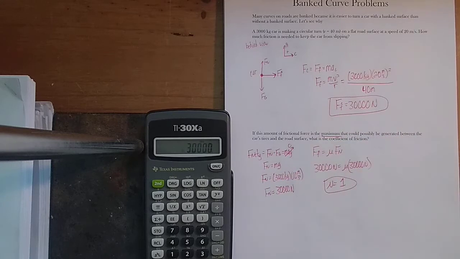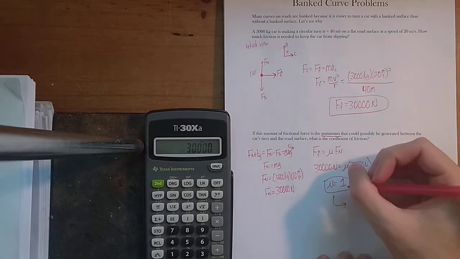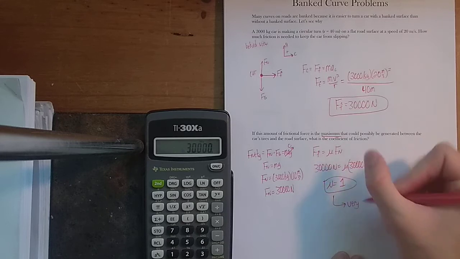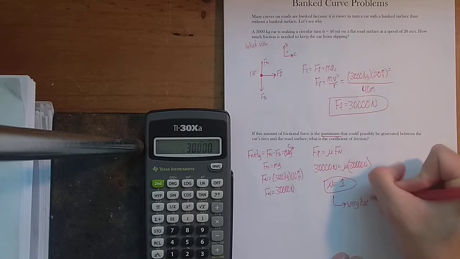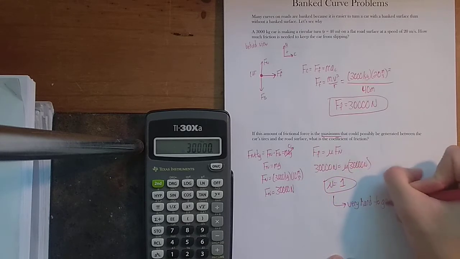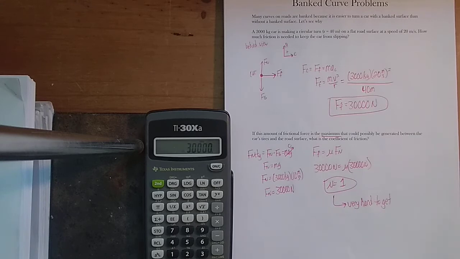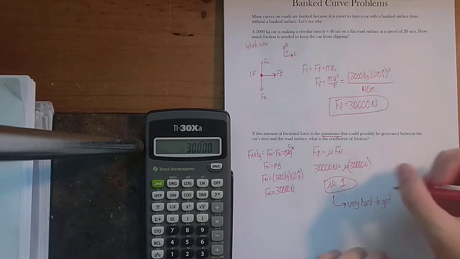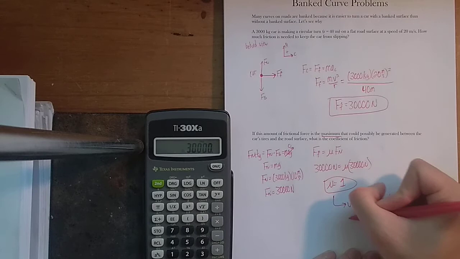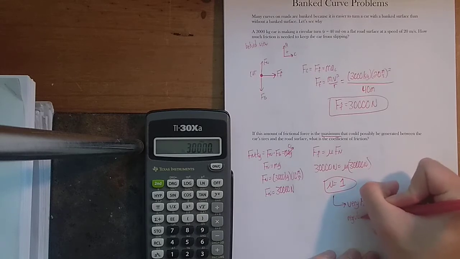Now, if you remember anything about coefficients of friction, they're usually between 0 and 1, and usually a little bit on the lower side. You can have high coefficients of friction, but it's very hard to do. So a coefficient of 1 between tires and the road surface is very hard to get. Think about how grippy those tires would be, almost to the point where it's probably going to shred the tires up a lot. It's very hard to get this to happen. Regular cars wouldn't be able to handle this.